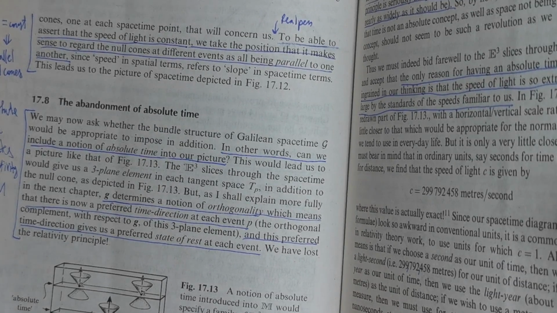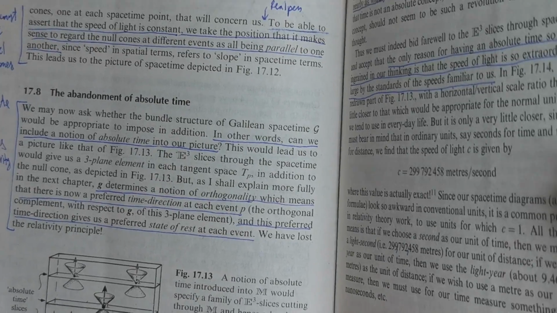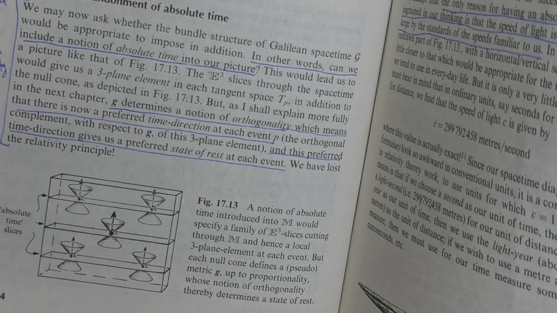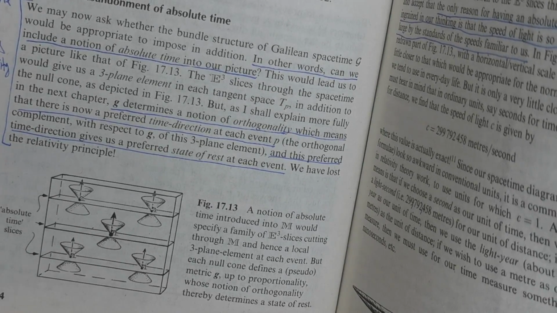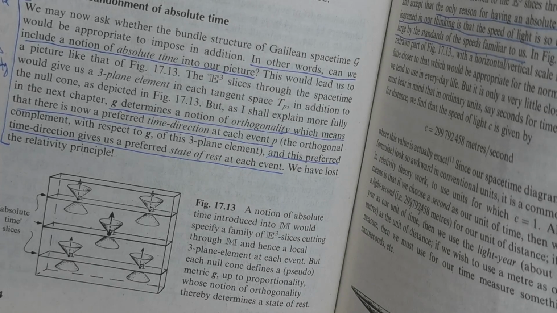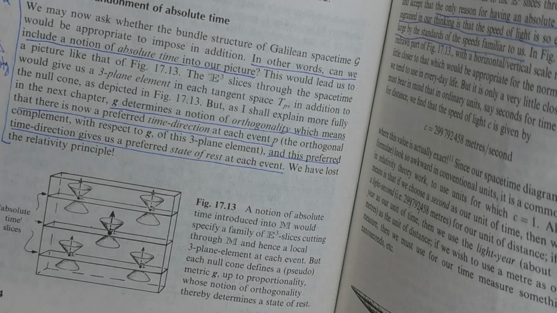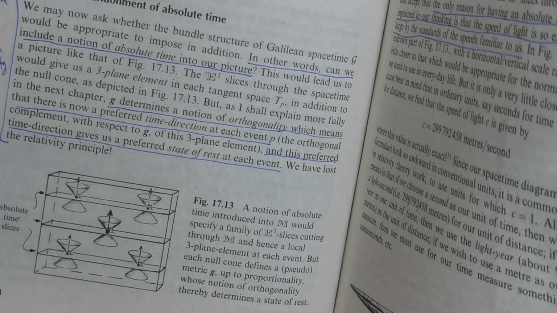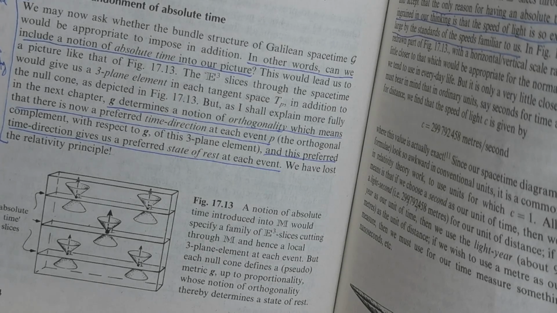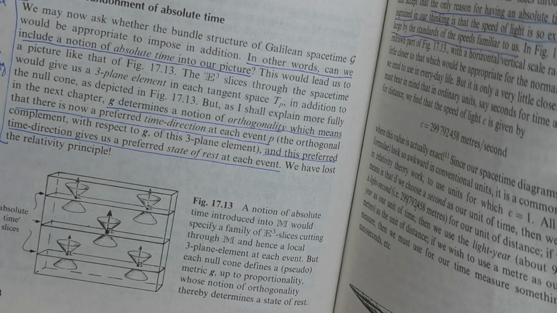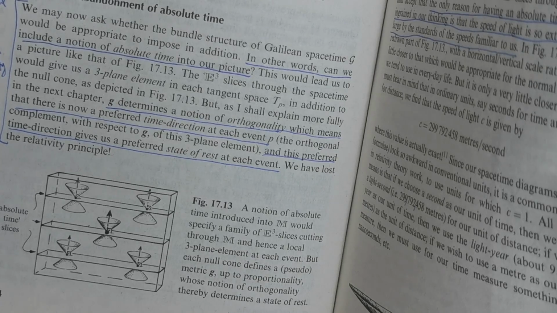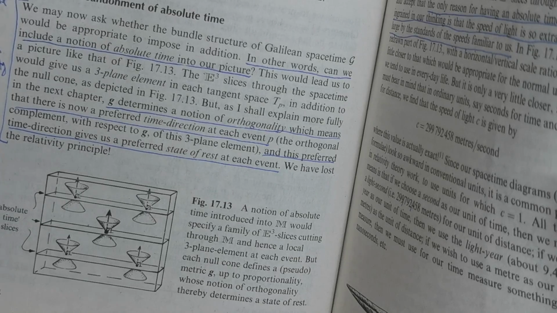Here Penrose talks about how if we had this absolute time and the bundle structure, then for our Minkowskian cones we could have defined a special or preferred state of rest at each event, and therefore we lost the relativity principle.